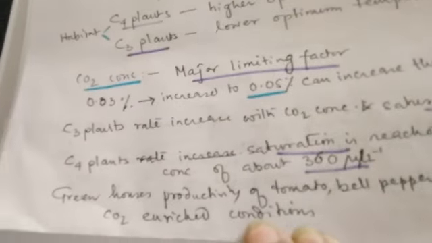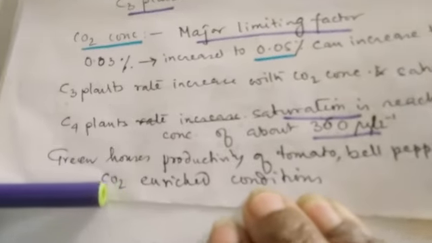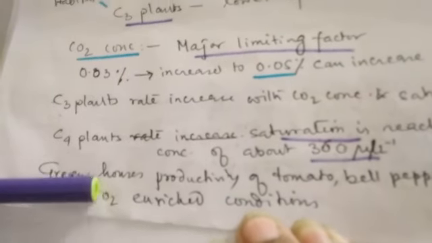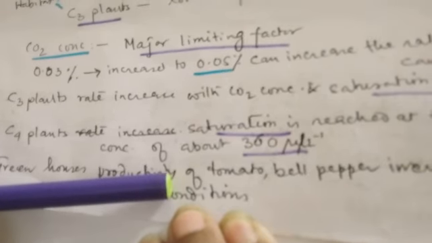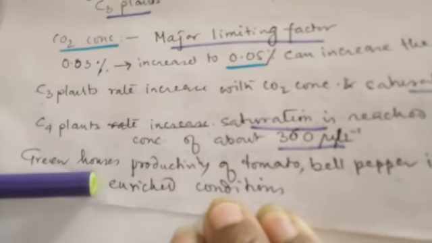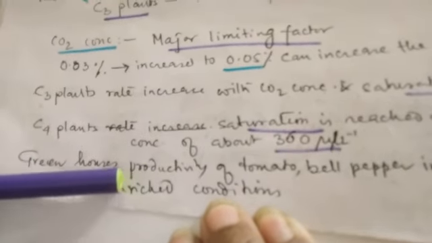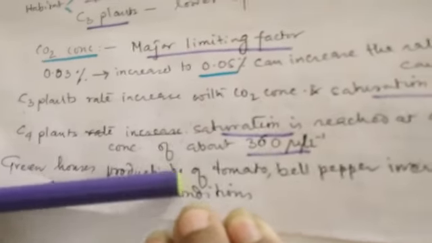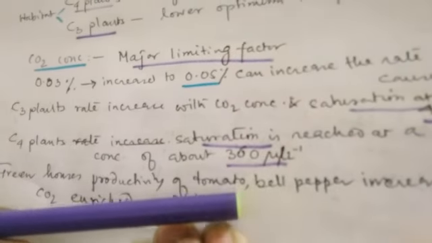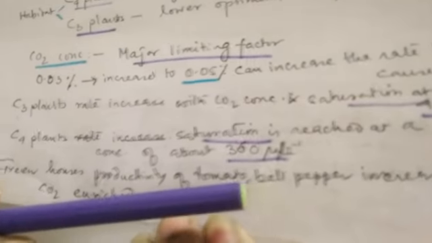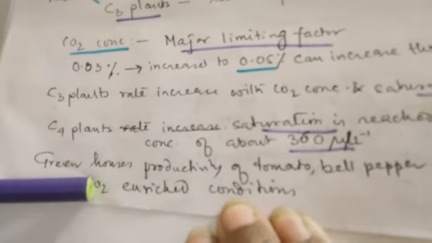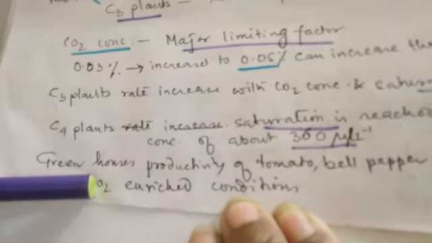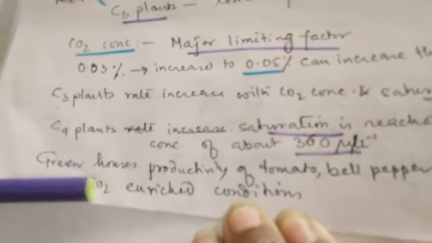Since increasing the carbon dioxide concentration can increase the rate of photosynthesis to a certain extent, in greenhouses in temperate areas where tomato, chilies, bell pepper, etc. are cultivated, they are grown in carbon dioxide enriched conditions to increase productivity.